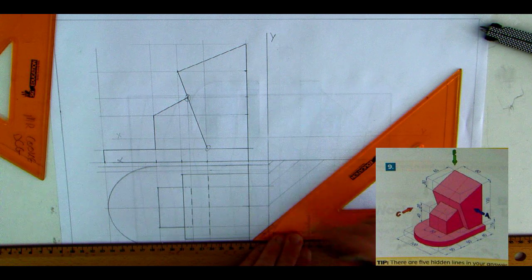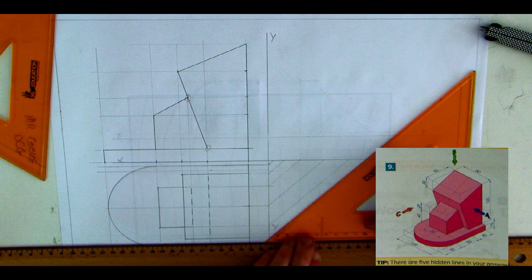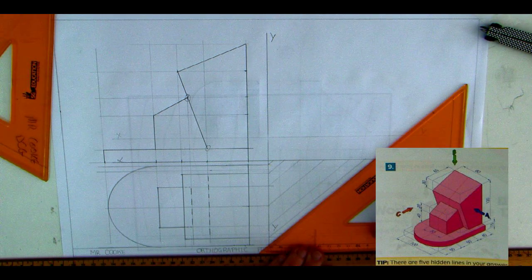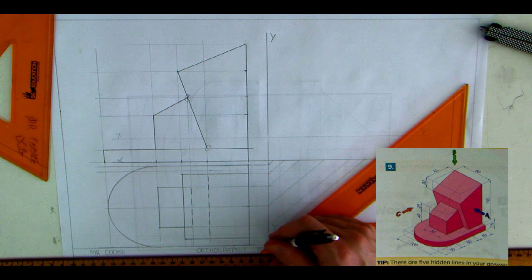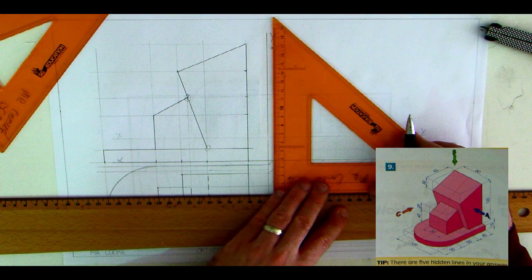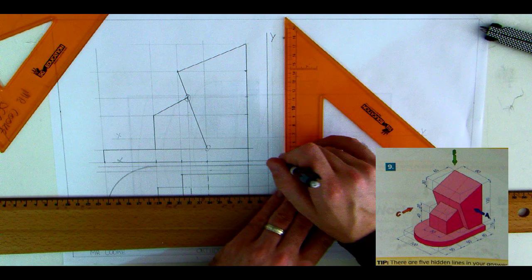So I have several 45-degree lines because I'm transferring the measurements of the depth from the front to the back of the object. This will position it correctly. And then every line will just be drawn vertically to represent the equivalent height.